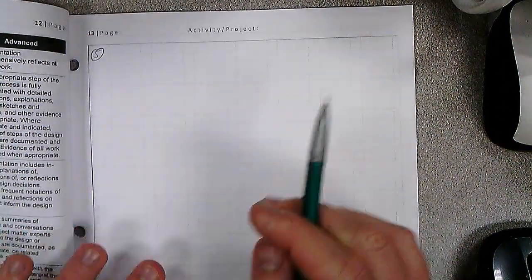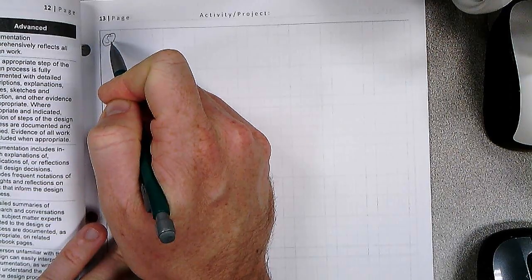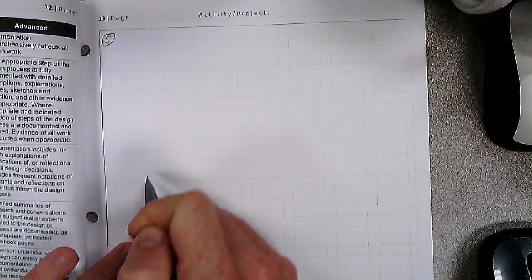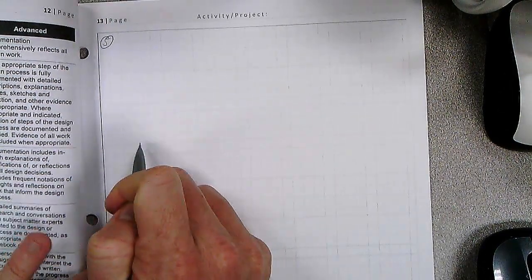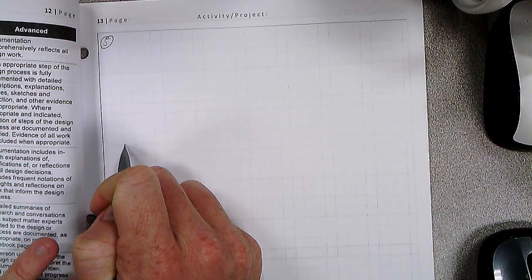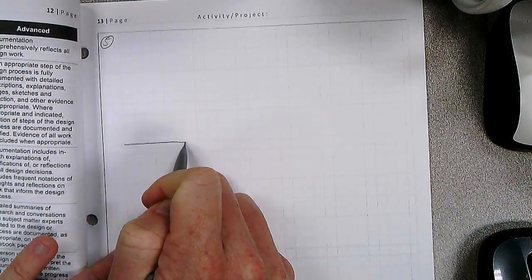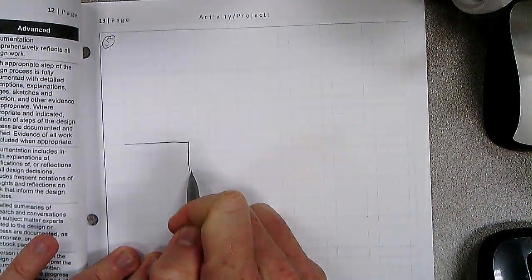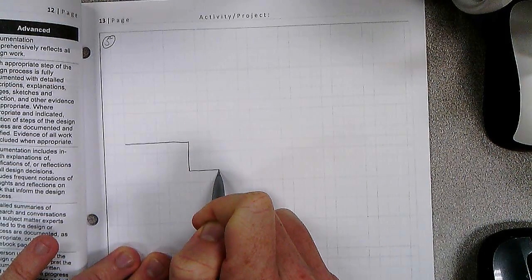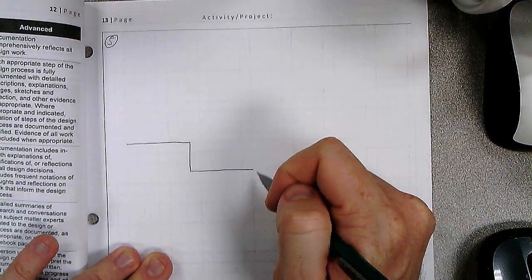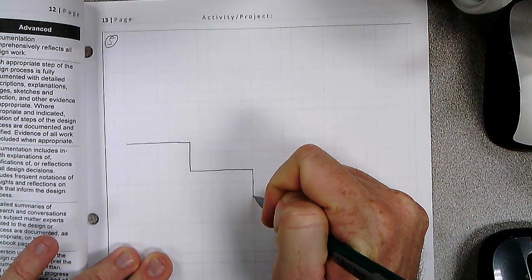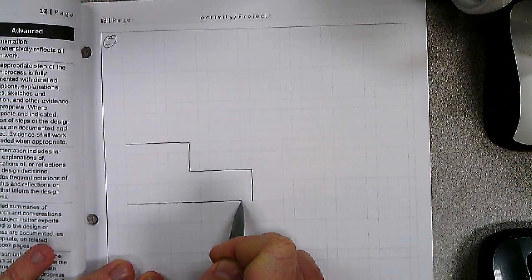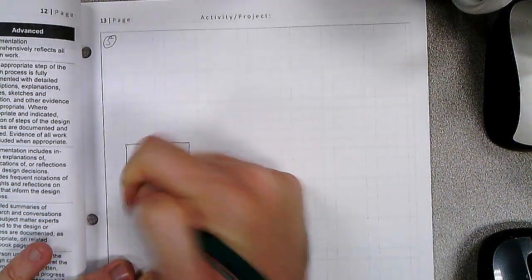Alright. So here in my engineering notebook, I have correctly labeled this as step 5. I'm going to leave some room right here for my top view. Come down here and do my front view. And it was 6 squares, down 3. And over 6, down 3, 12, 6 squares along the top.